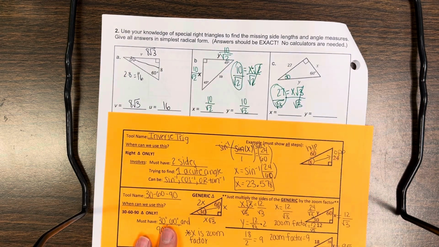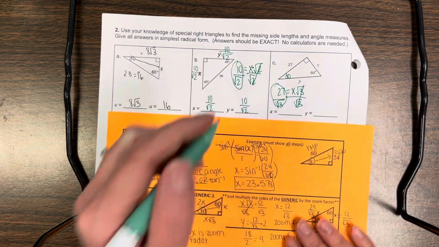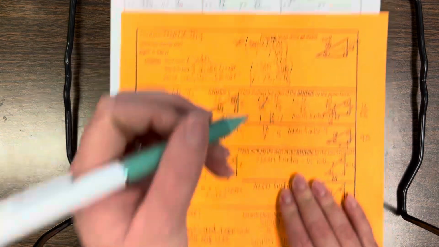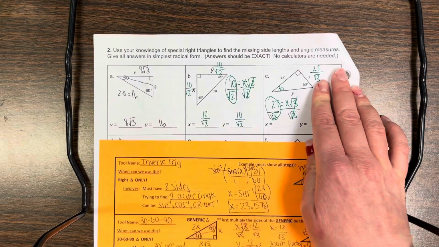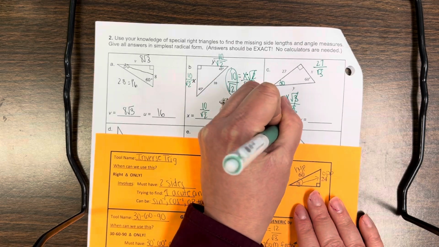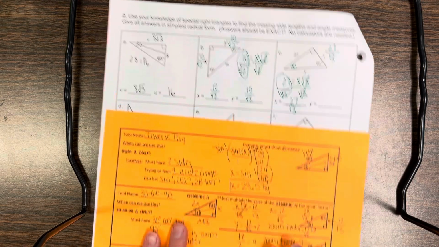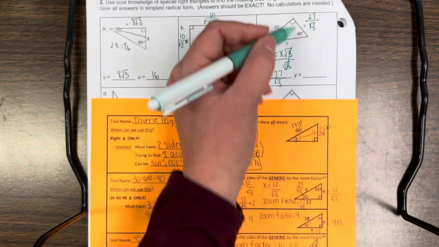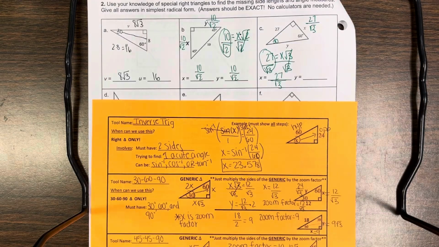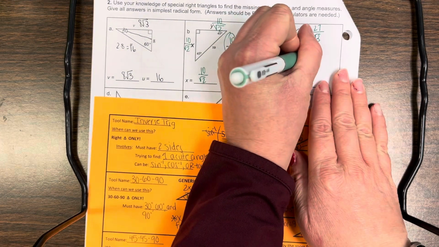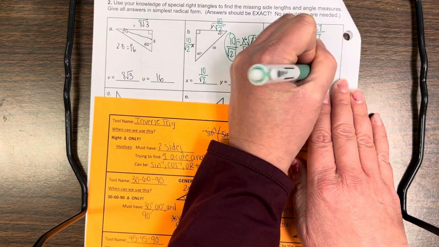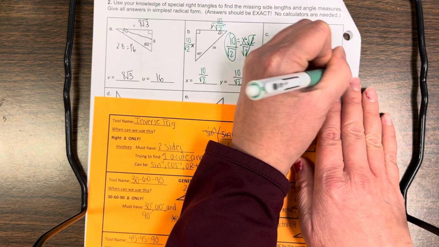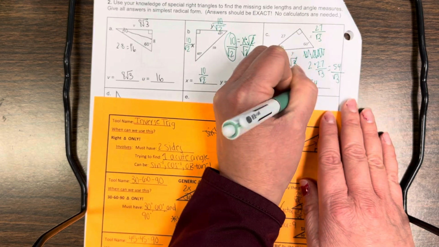This one's different though because you don't have zoom factor on each of these sides. You only have zoom factor across from 30. So that one we're going to just write 27 over the square root of 3. So that is the x part right here, 27 over square root of 3. But then for the y, what we have to do for the hypotenuse is 2x, which is this side. So 2 times 27 over the square root of 3 is going to be 54 over the square root of 3. So that's 54 over the square root of 3 on this one.